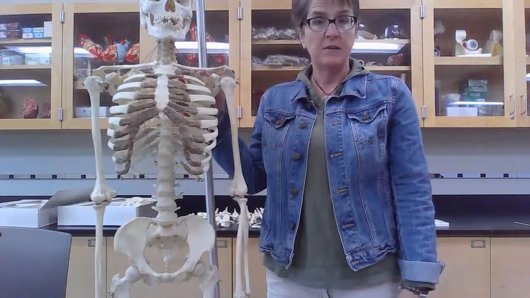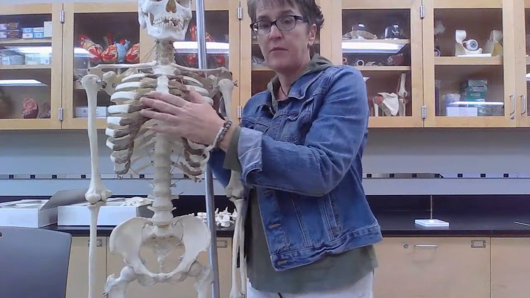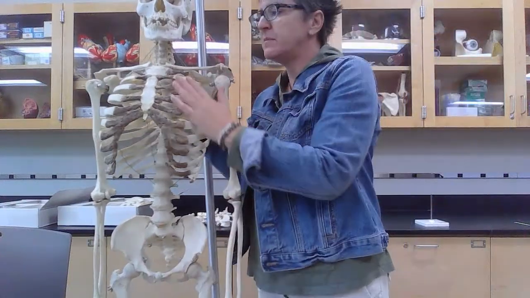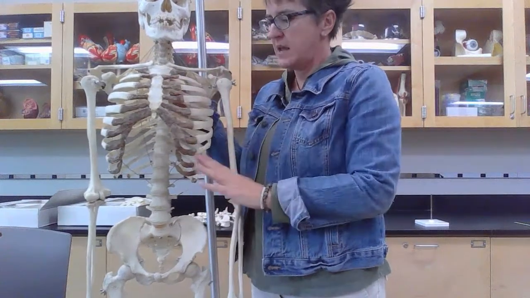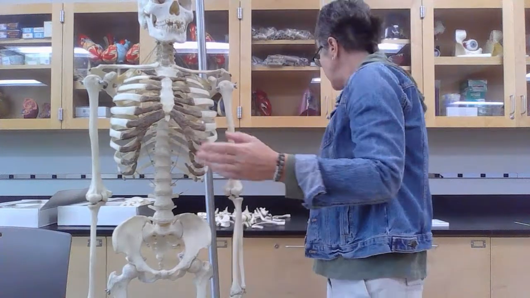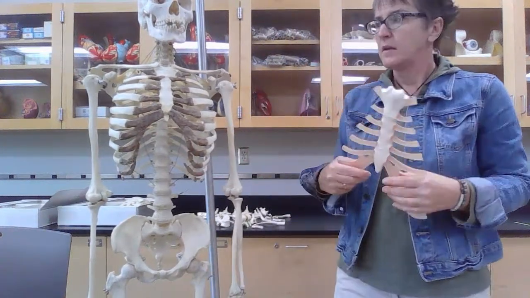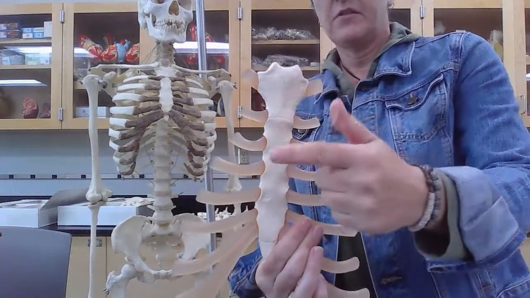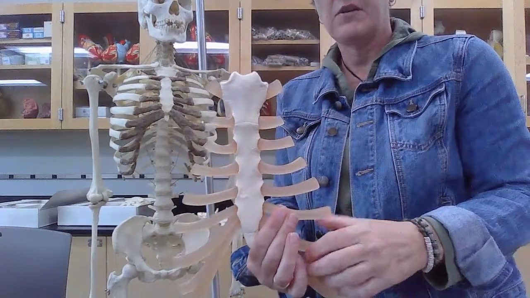So I'm going to spin it around now and talk about the front area of this beautiful skeleton. And this is my thoracic cage, and it is made up of ribs and the sternum. So when we're looking at the sternum, here's a closer up look. The sternum actually has 3 regions.